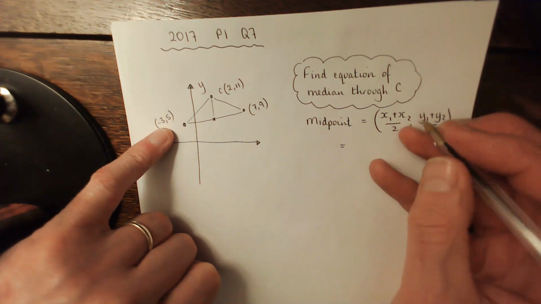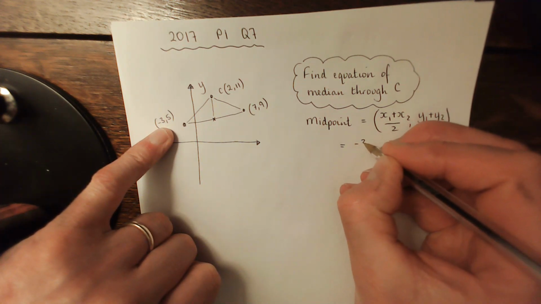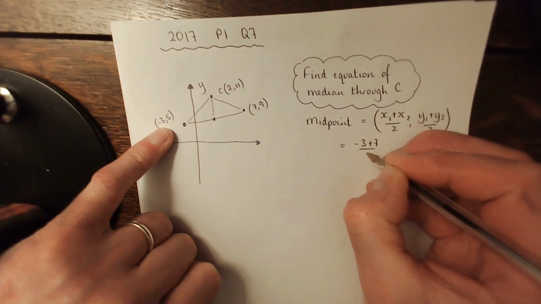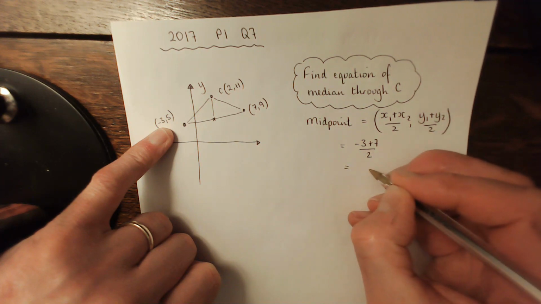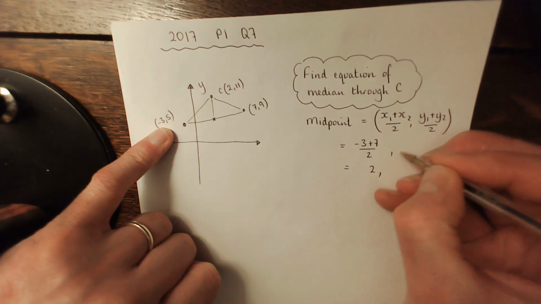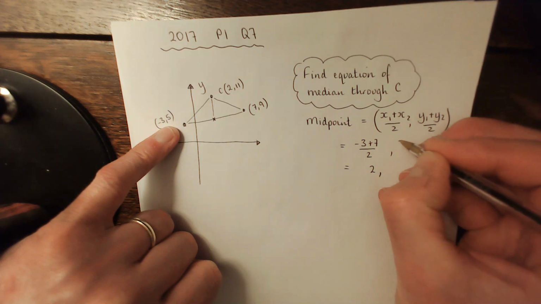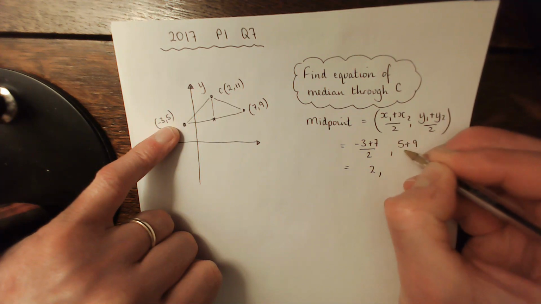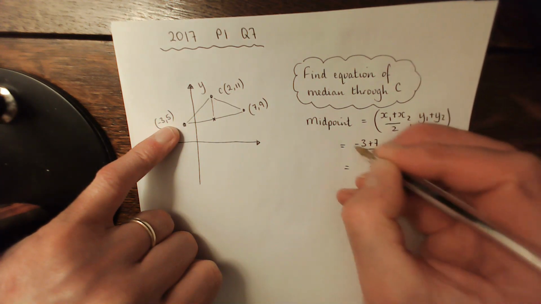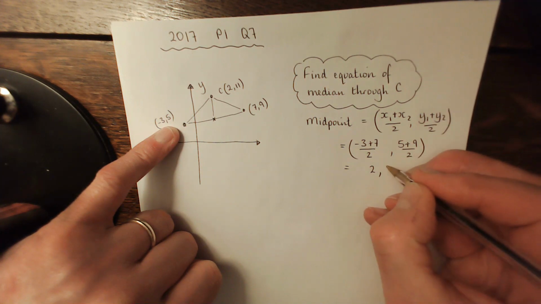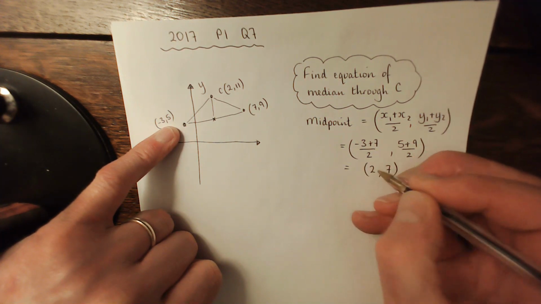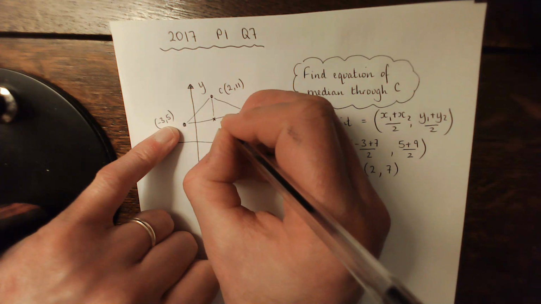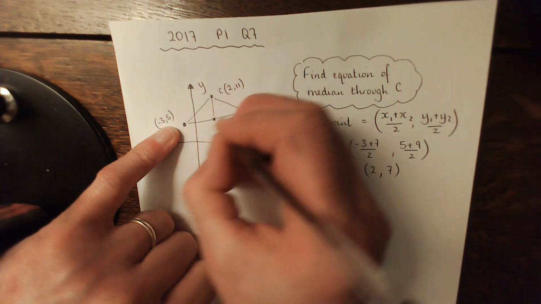And that's going to give us minus 3 plus 7 over 2. That gives us a value of 2. And the second one is 5 plus 9 over 2. That's 14 over 2. I've got a value of 7 there. So I have got here a coordinate of 2, 7.